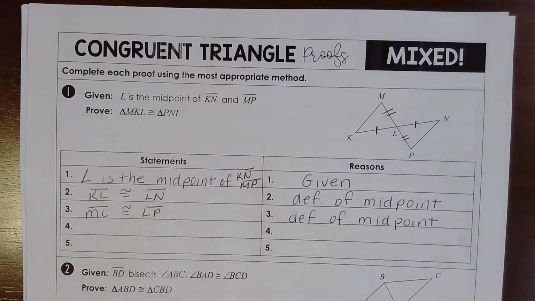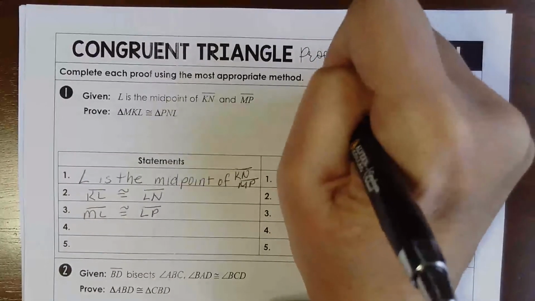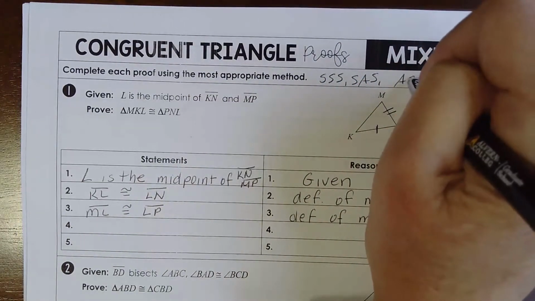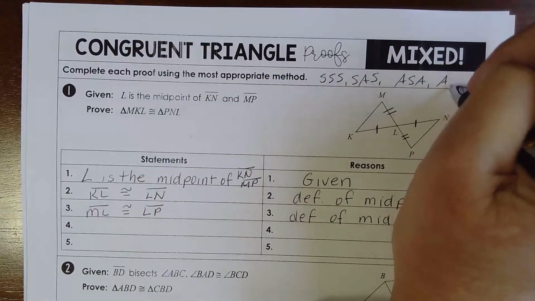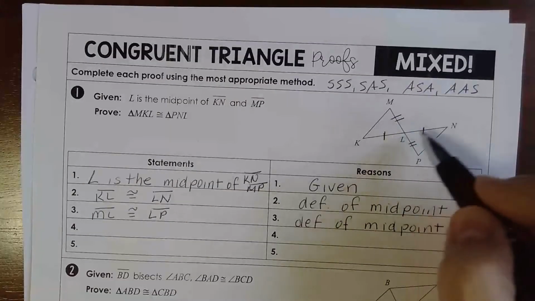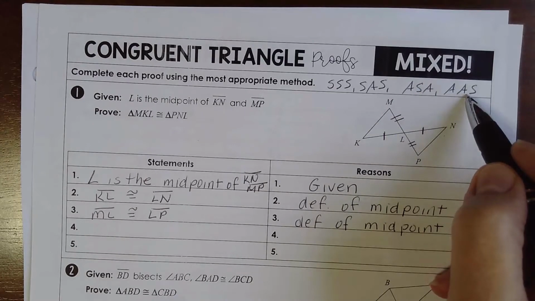All right. Well, we got two sides. So remember, our choices are side, side, side, side, angle, side, angle, side, angle, or angle, angle, side. There is no angle, side, side. None, no, none, zippo, nada. All right, well, we got two sides, so we know it can't be angle, side, angle, or angle, angle, side.